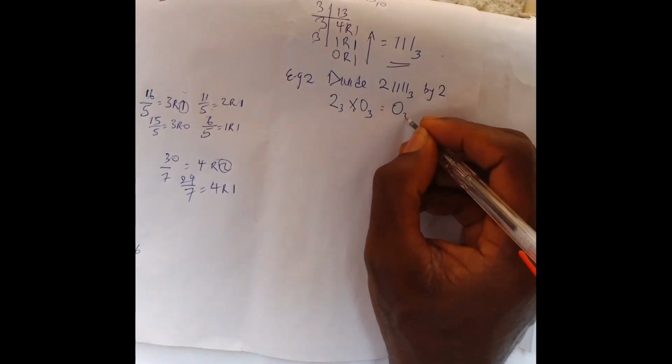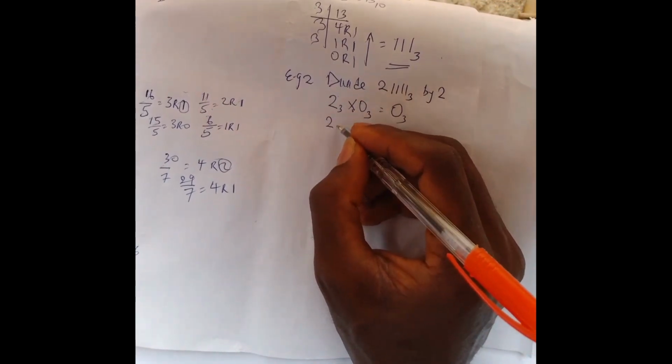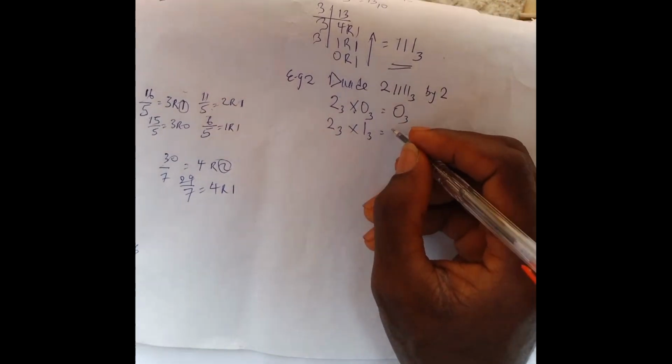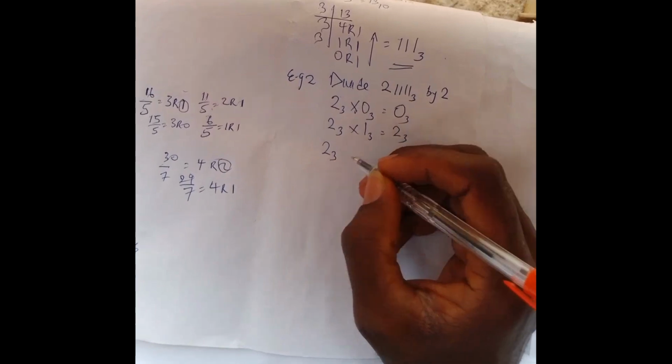Now 2 base 3 times 1 base 3 will give us 2 base 3. Now 2 base 3 times 2 base 3 will give us 11 base 3, because 4 is higher than 3, so you have to do 4 divided by 3 is 1 remainder 1. So that's why it is 11 base 3.